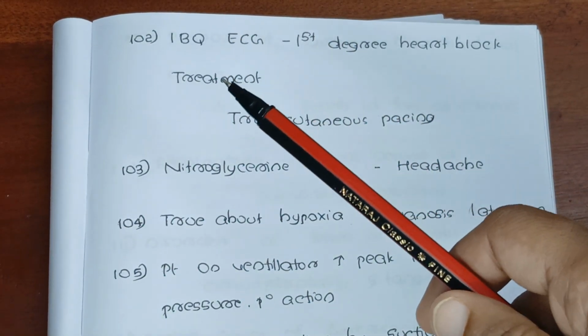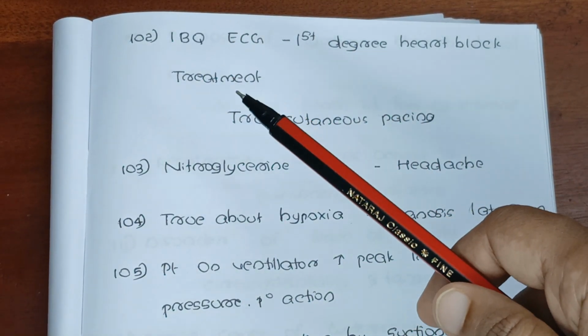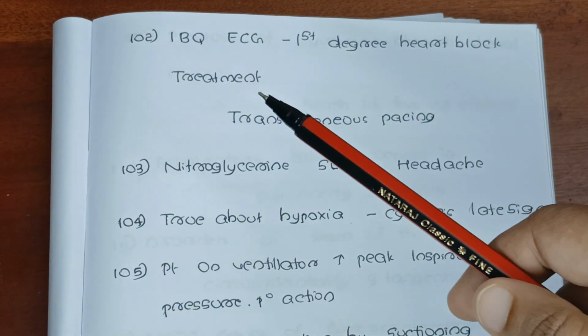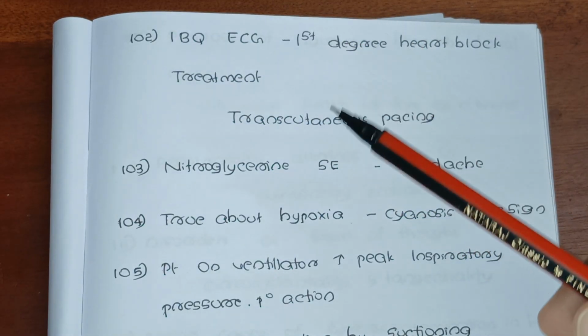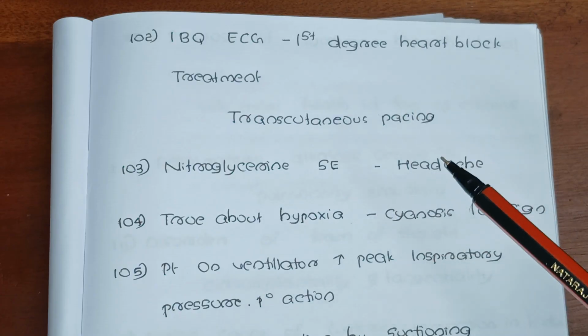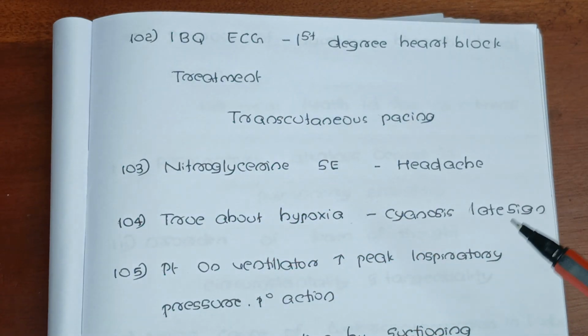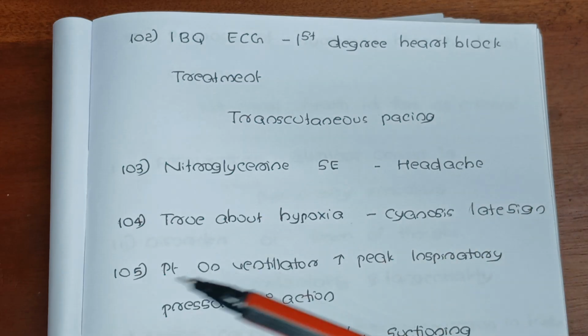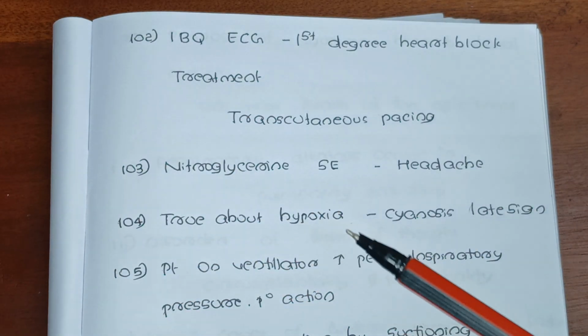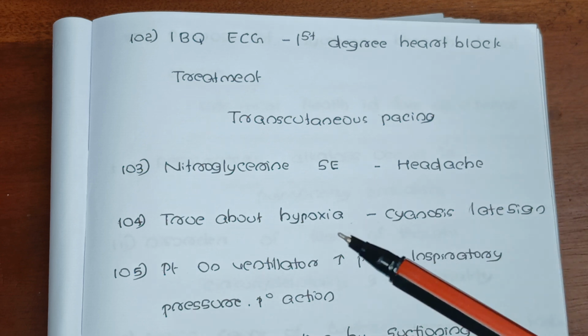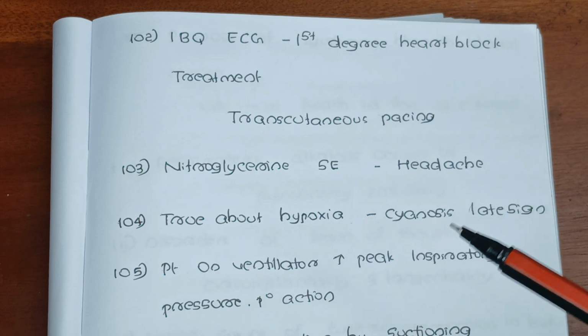102. One IBQ was there regarding ECG, that is showing first degree heart block. Treatment for that first degree heart block was transcutaneous pacing. 103. Nitroglycerin side effect is severe headache because of vasodilation. 104. True about hypoxia: cyanosis is the late sign. That was a true statement about hypoxia in that question.